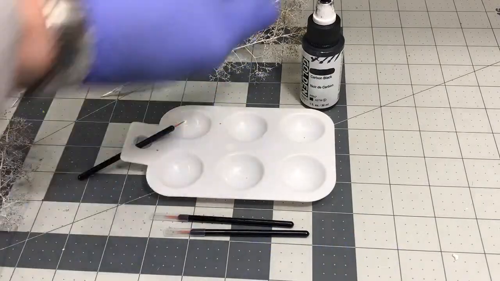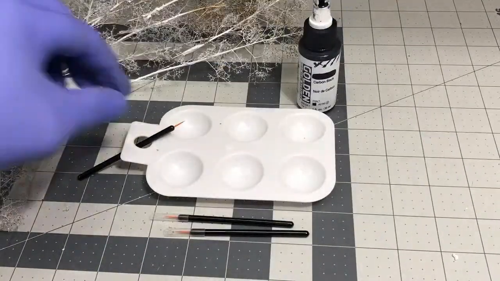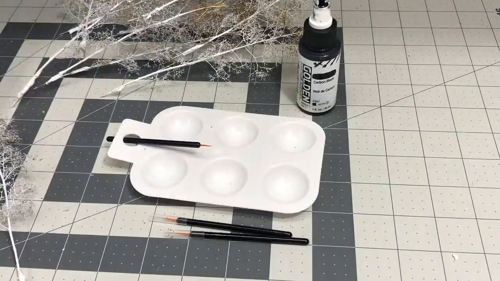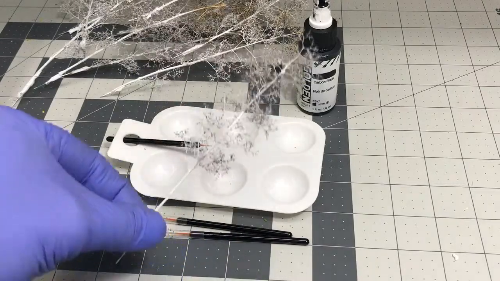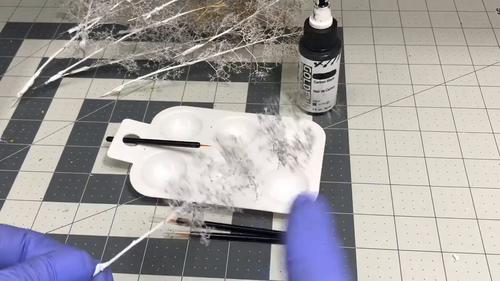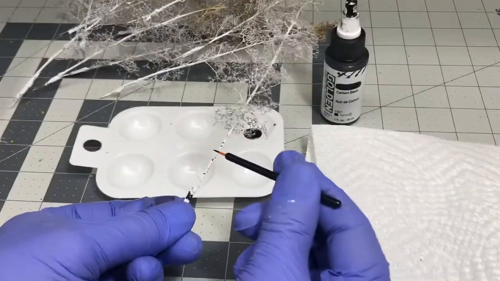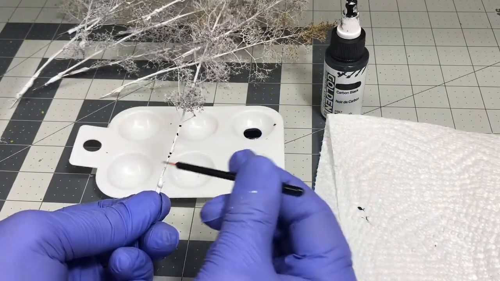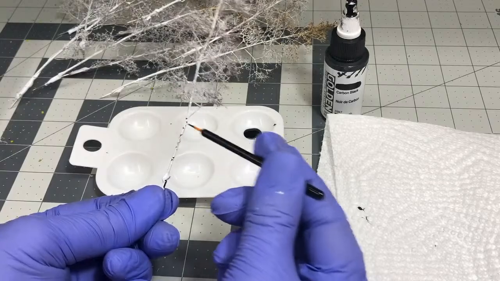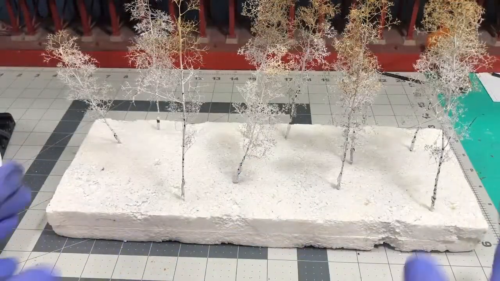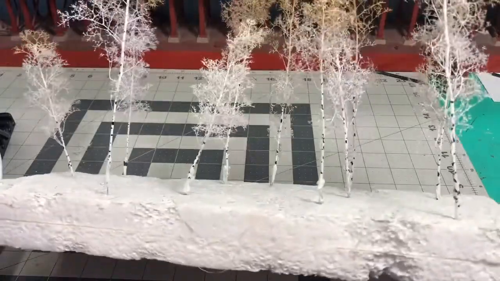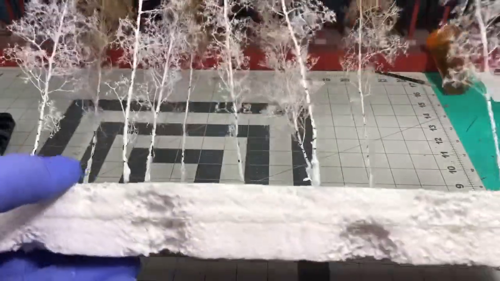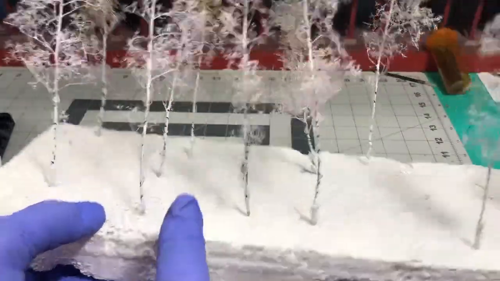The birch trees are dry. Time to add the distinctive black marks. Some black paint, tiny brush. I also find a magic marker works wonderful for doing this. Those are some good-looking birch trees.